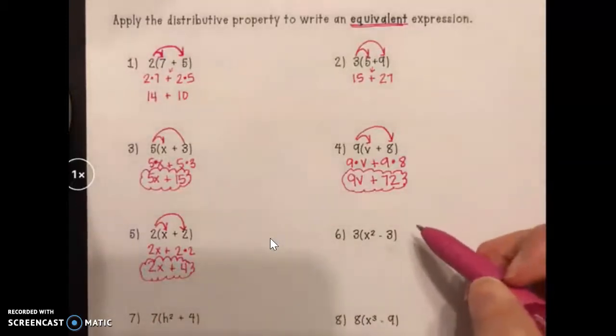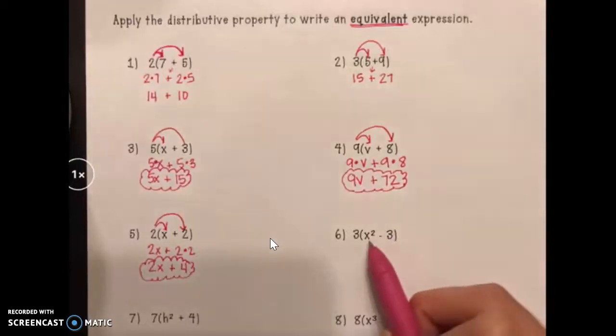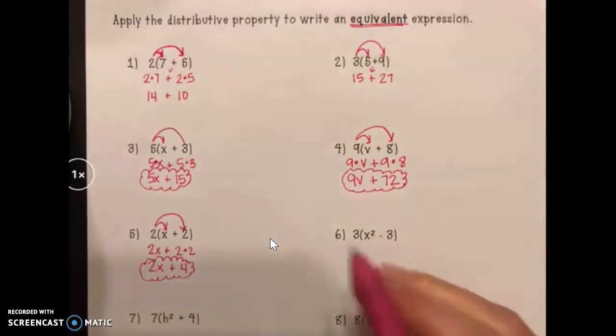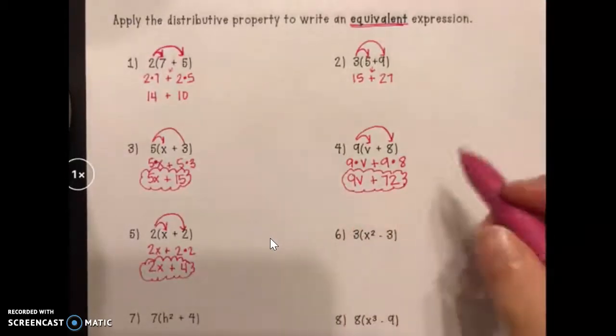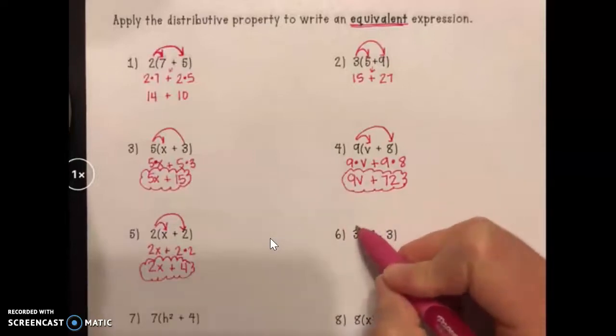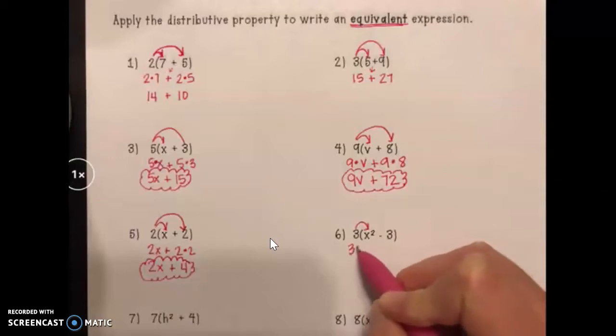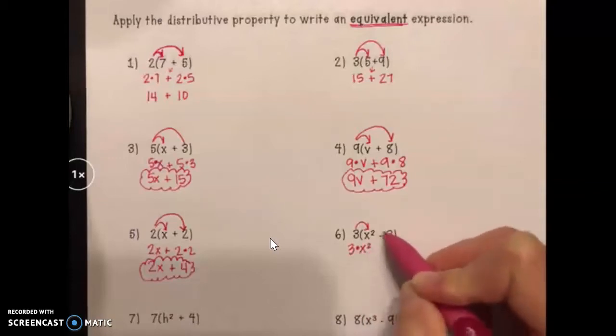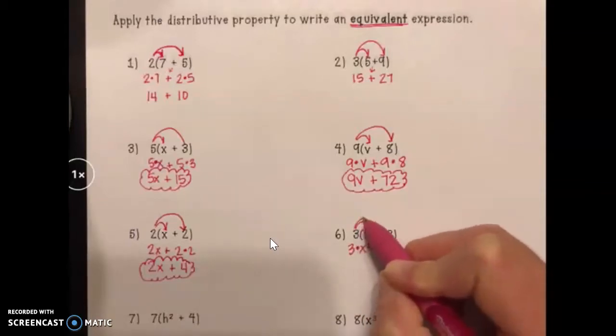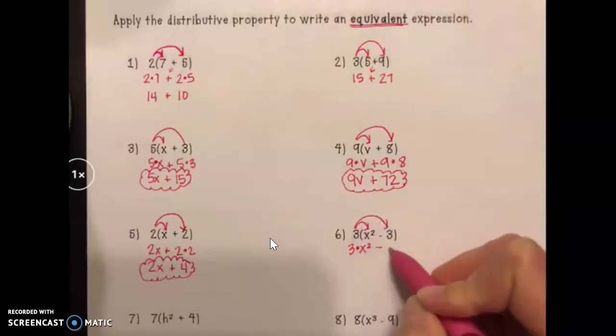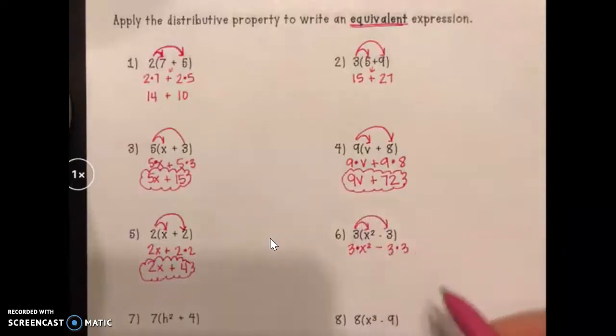Now, for number 6, you can see this variable has an exponent. We're going to do the exact same thing, the exact same way. So we're going to distribute 3 times x squared, minus, and we'll bring our sign straight down, 3 times 3.